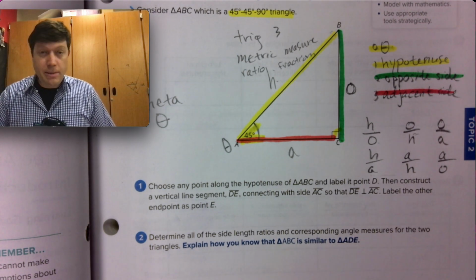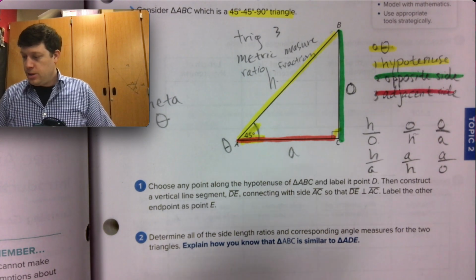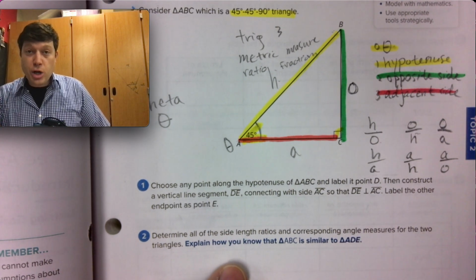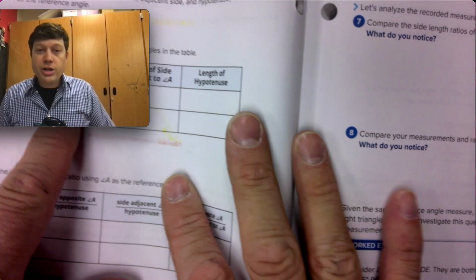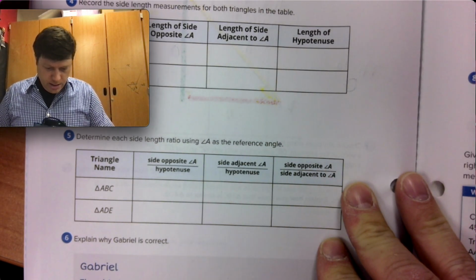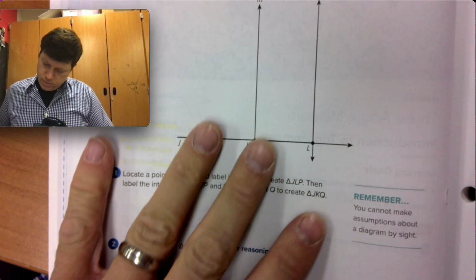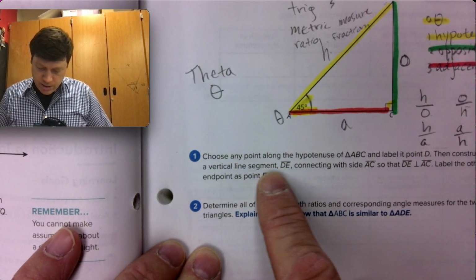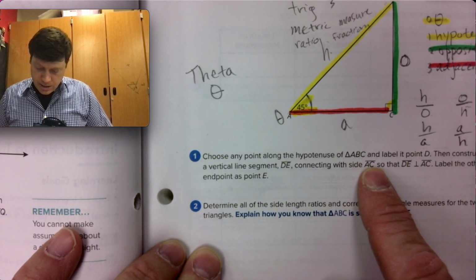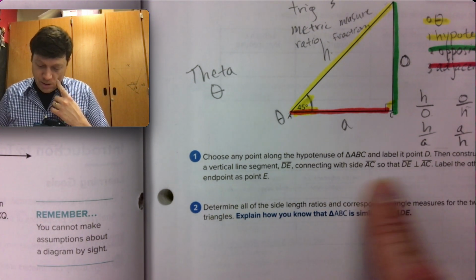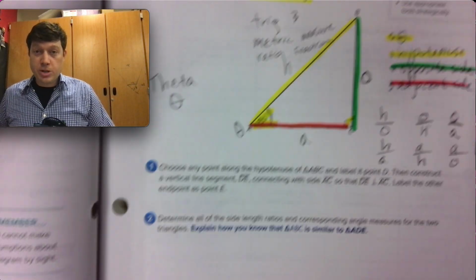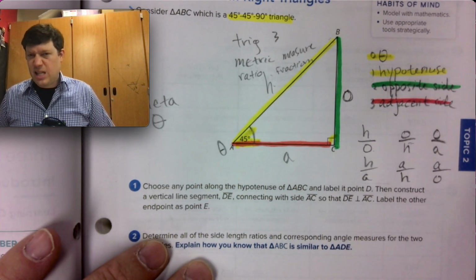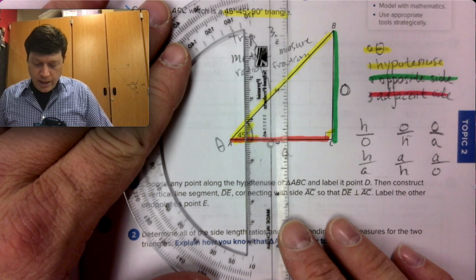If we're going to do some mathematics, we might as well get some numbers. So setting up with the structure on the next page, let's go ahead and record the side lengths for triangle ABC. Wait a minute. Choose any point along the hypotenuse and label it point D. Then construct vertical line segment DE, connecting AC so that DE is perpendicular to AC, and label the endpoint. Oh, okay. We do need to do this part. So this part is going to help us set up our successful moment in the next couple of lessons.